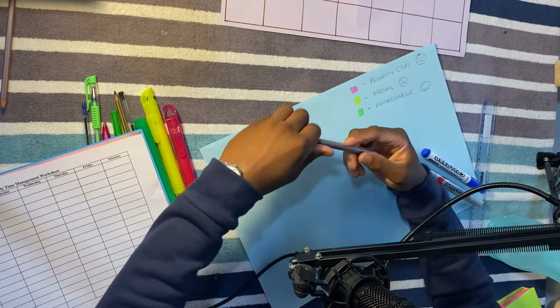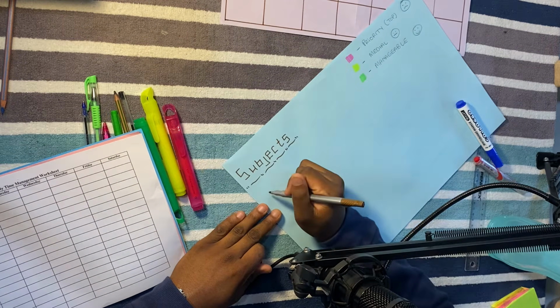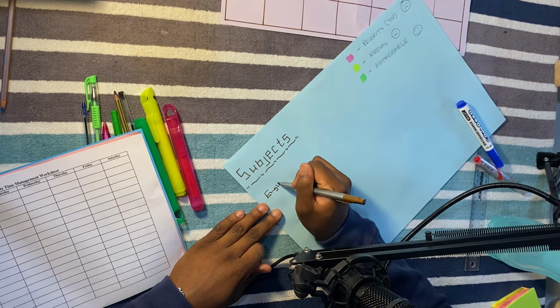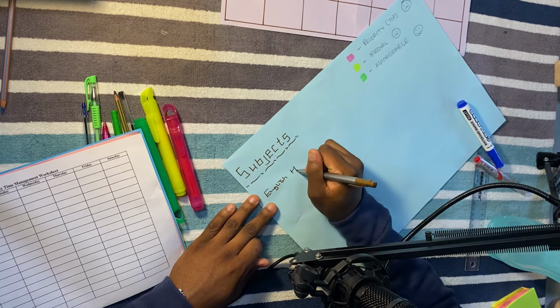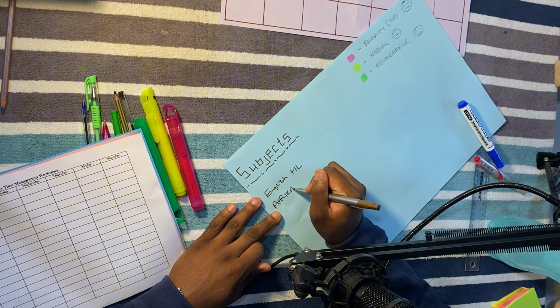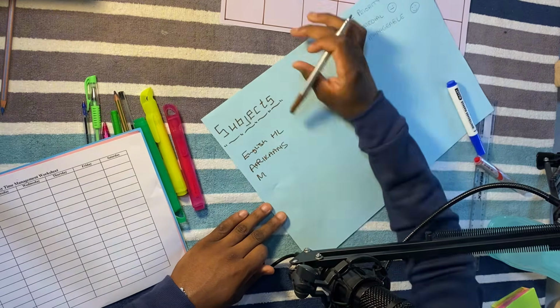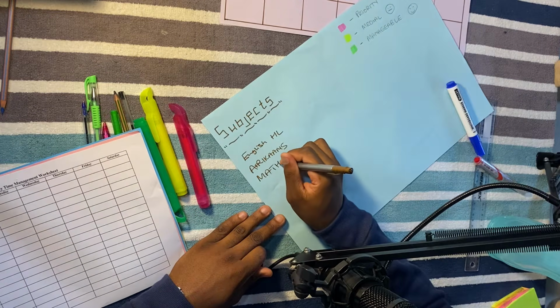paper. I'll use as an example my grade 12, where I had 8 subjects, right? And those 8 subjects were, let's remember, I had English home language, I had Afrikaans, I had mathematics, which can be, of course, abbreviated as maths.